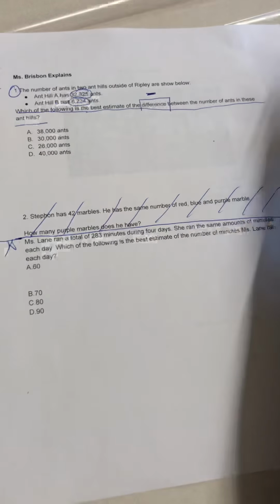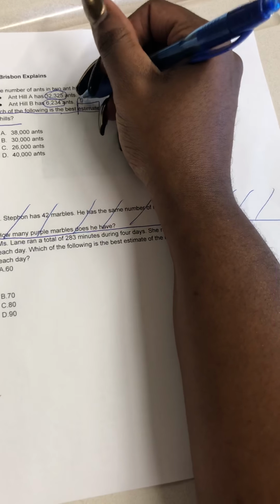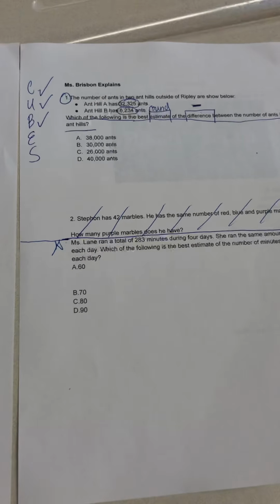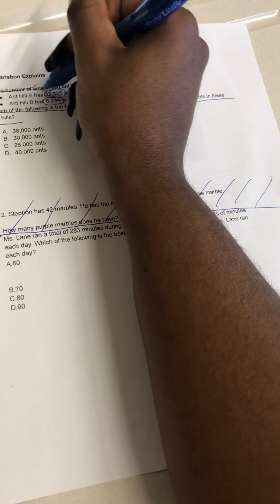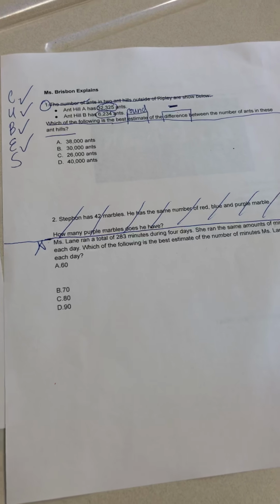Students should put whatever operation they're using, that symbol, above the keywords. I also know that estimate tells me to round. So students have practiced writing round every time they see estimate. I boxed in my keywords, I can check that off. Now, if I was to eliminate something, I can eliminate the number of ants in two anthills outside of Ripley are shown below. The purpose of eliminating is taking out any information that would confuse the students or mix them up. Now it's time to solve.